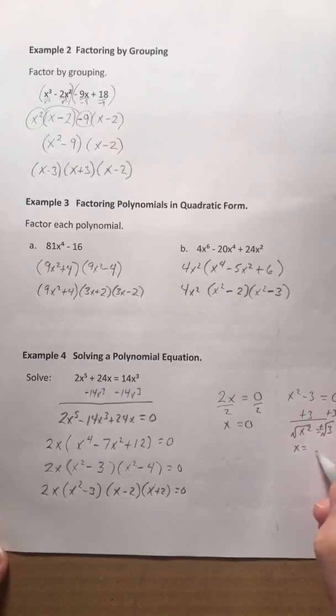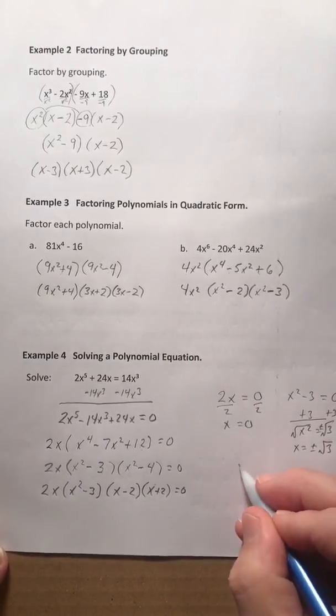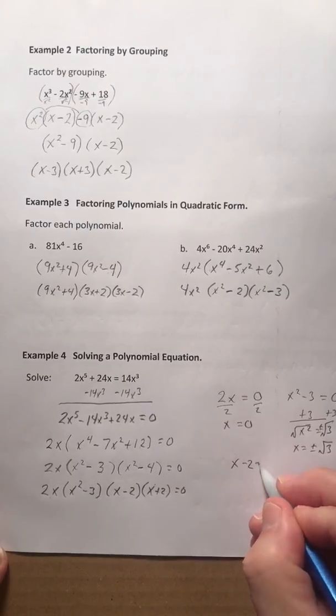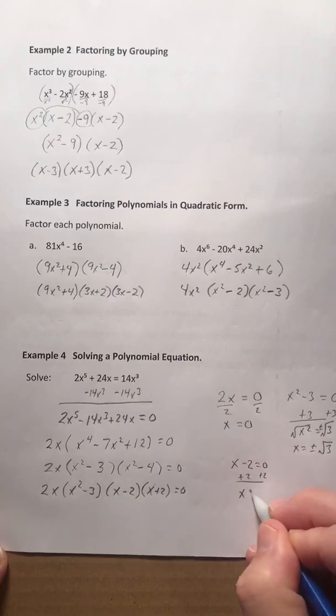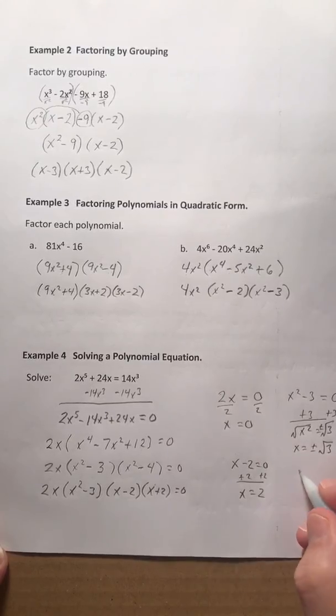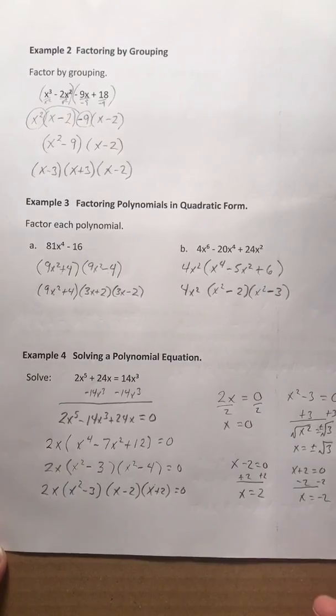We get x equals plus or minus the square root of 3. And then we take our x minus 2 equals 0. We add 2, and we get x equals 2. And then we take our x plus 2 equals 0. We subtract 2, and we get x equals negative 2. So we have 5 solutions for this problem.